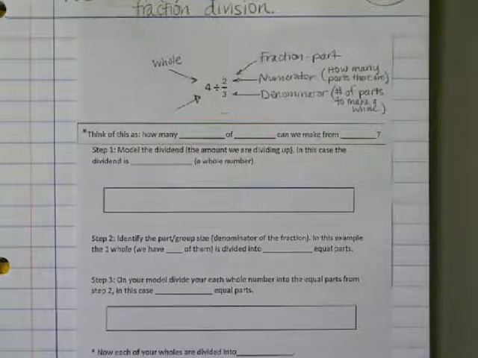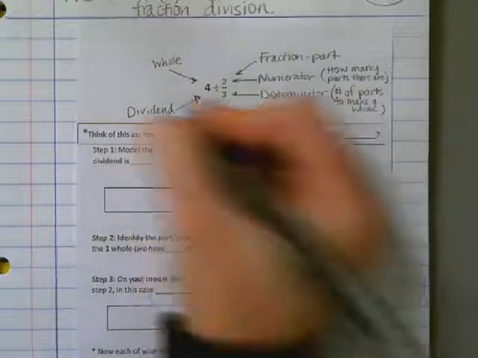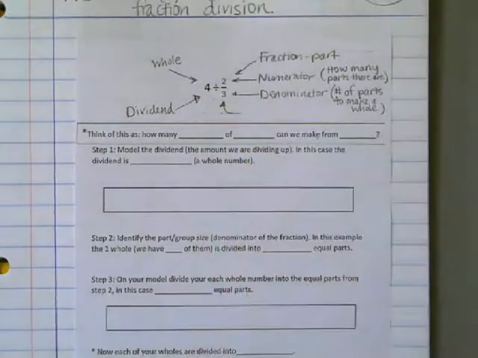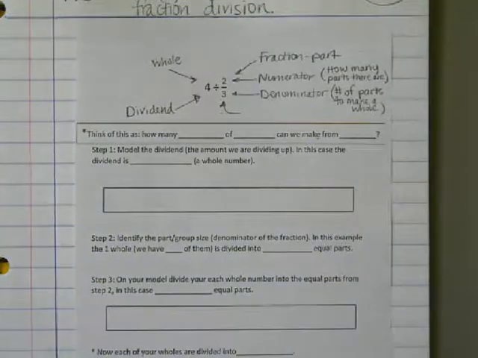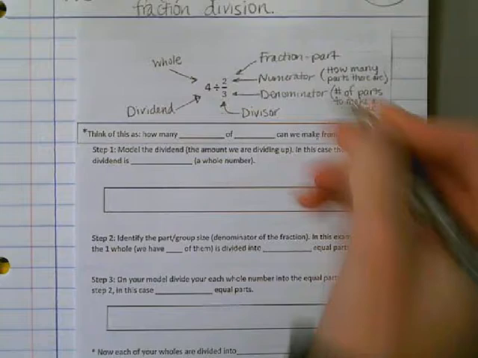Caitlin? The thing that you're dividing up. It is the part that we're going to be dividing up, and it's what we call the dividend. Does anybody know what we call the second number? Brayden? The divisor. Exactly.